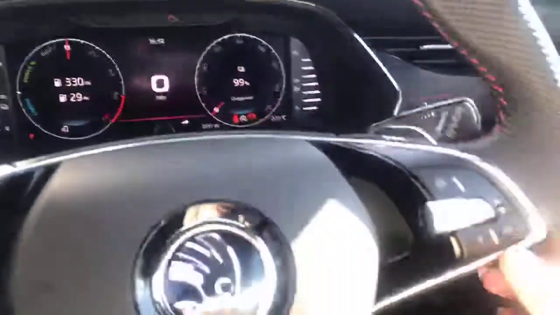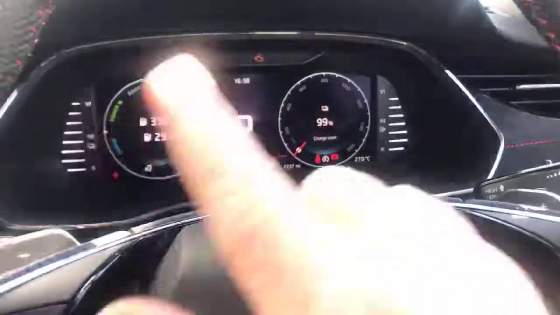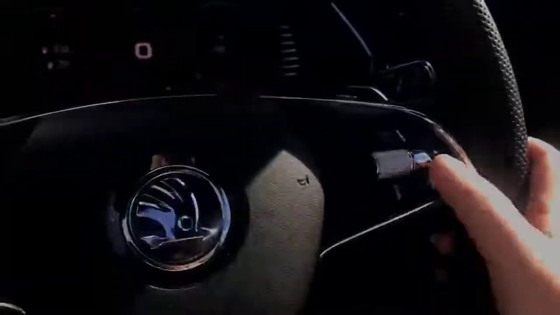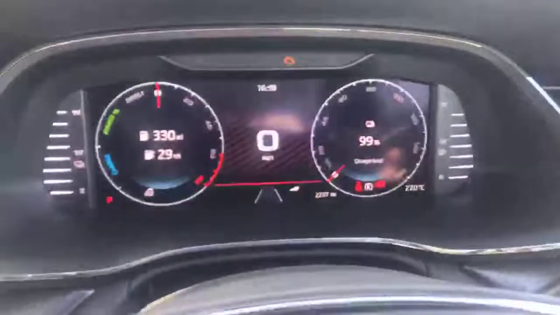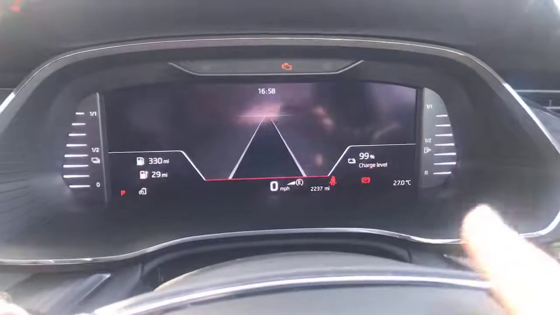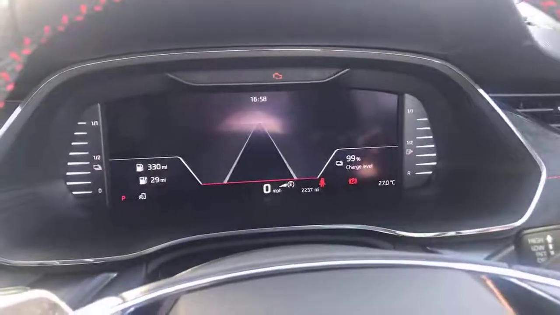So depending on what information you've got on the screen here, this is a similar layout to the Superb. You can change the view depending on what information that you want using the arrow buttons here. So as you can see here, we've got the two dials. Now, depending on which screen you've got, again, you've got this information that you can change either side.